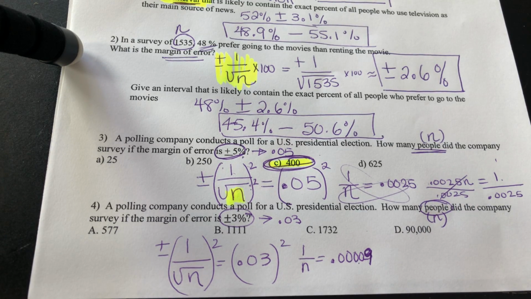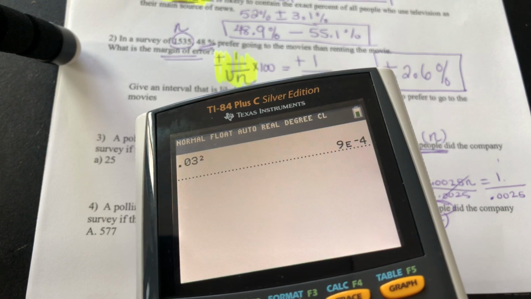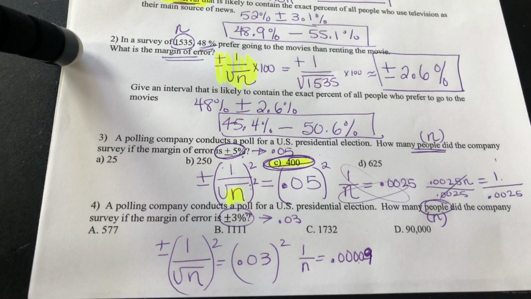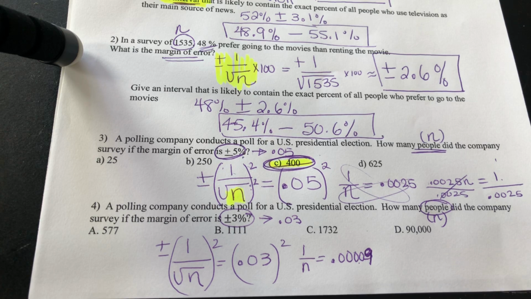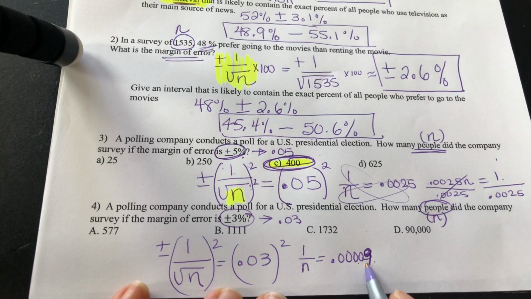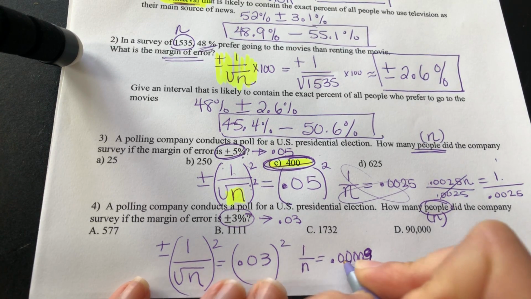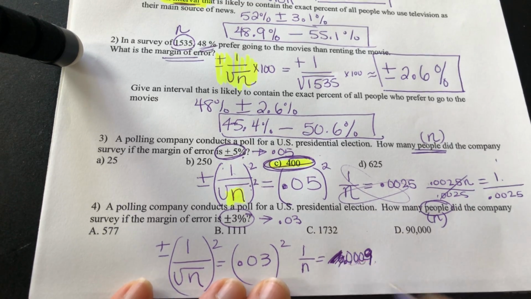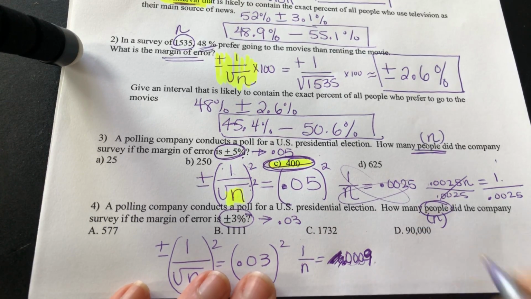Because you're moving the decimal, if it says this, it wants you to move the decimal 4 to the left. 1, 2, 3, 4. Yikes, I did too many. There you go. Sorry, 0.0009.